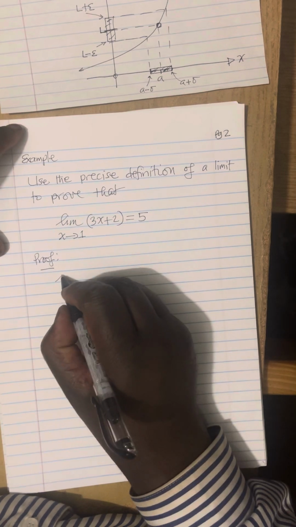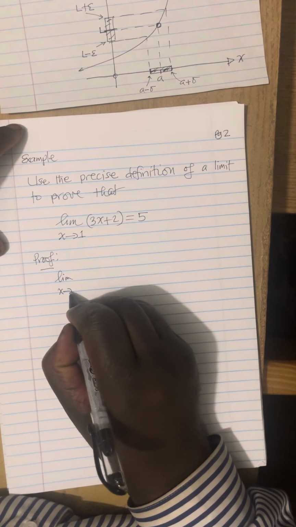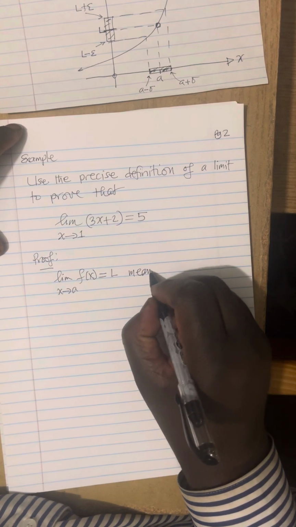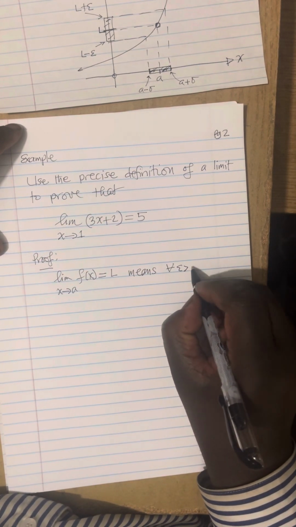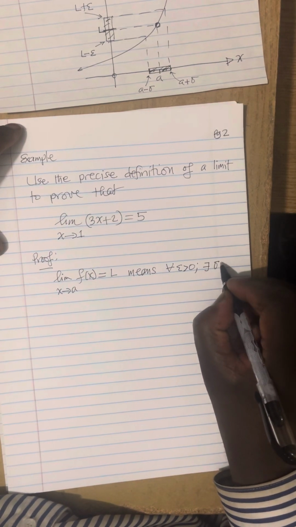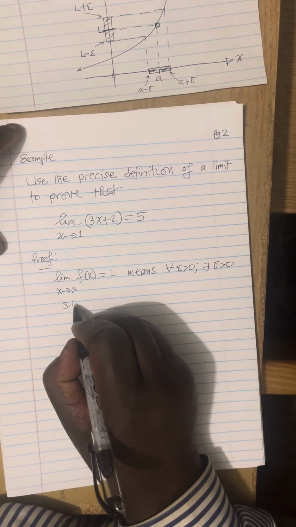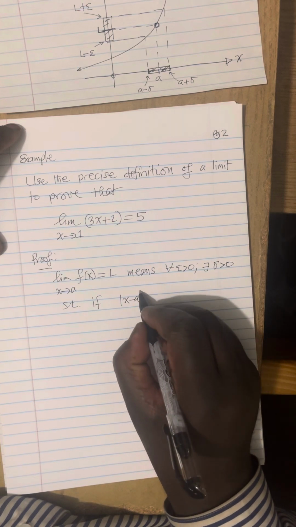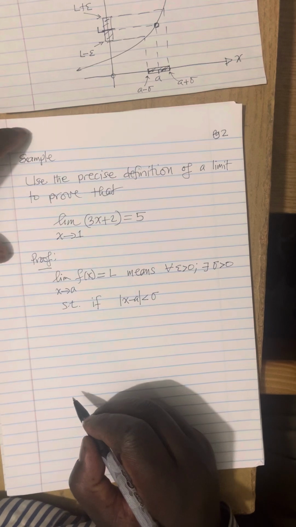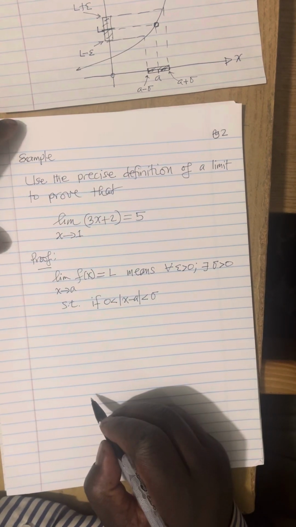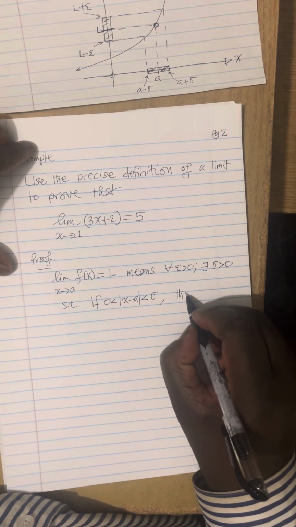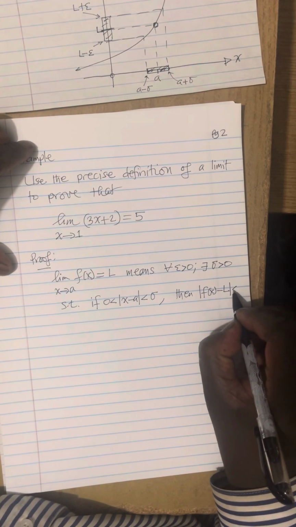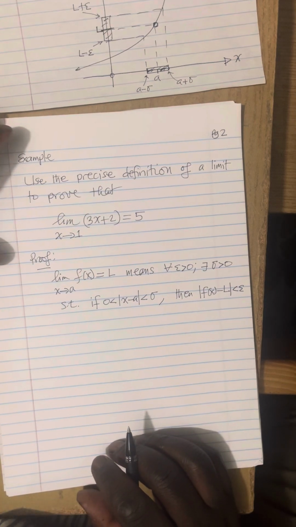And our precise definition of a limit says if the limit as x approaches a of f of x is equal to L, it means for every epsilon greater than 0, there exists a delta greater than 0 such that if the absolute value of x minus a is less than very small number delta, and this being distance, you want the distance to be positive, then the distance between our function f of x and our limit should be less than epsilon.